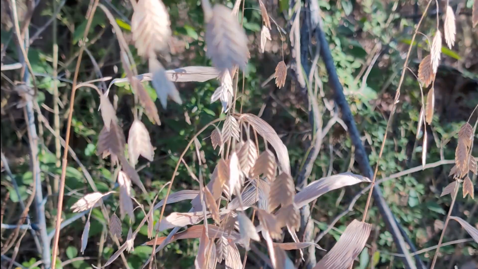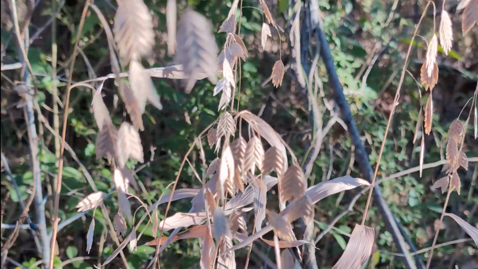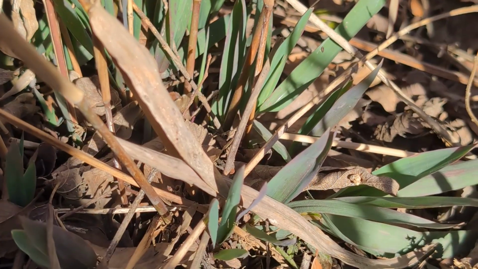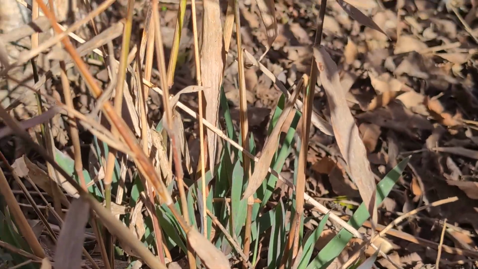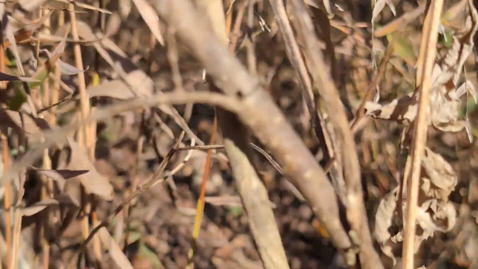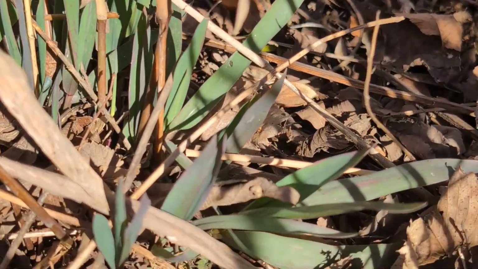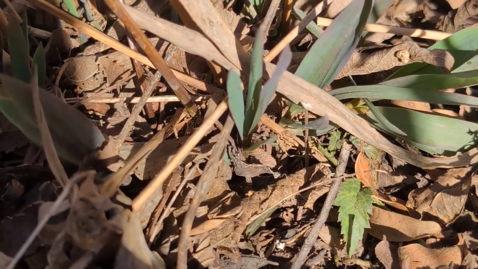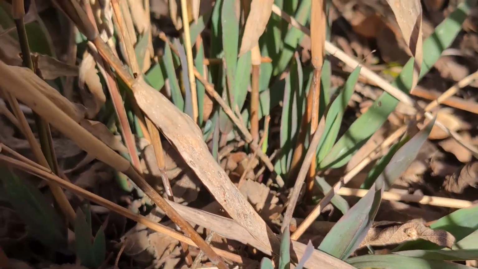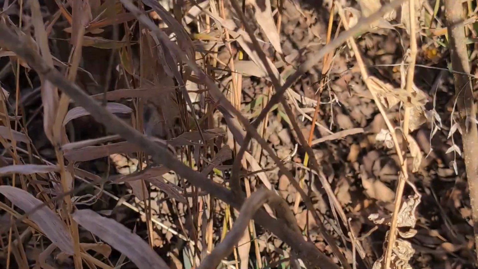As we go through the winter, you'll see less and less seeds as critters partake in the wild food source. You'll also notice there's new growth at the base of the plant, with blue-green leaves poking through despite the cold. Come springtime, these leaves will have replaced the old thatch and new, bright green seed heads will emerge.